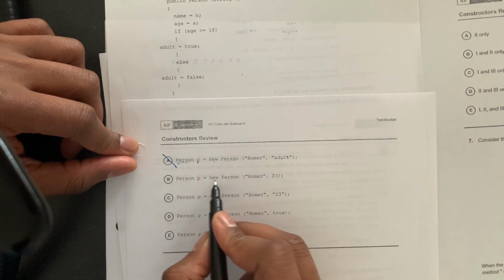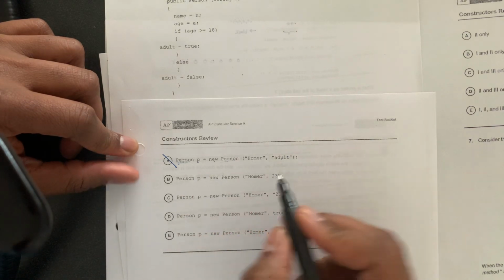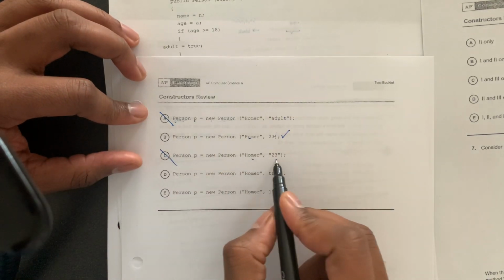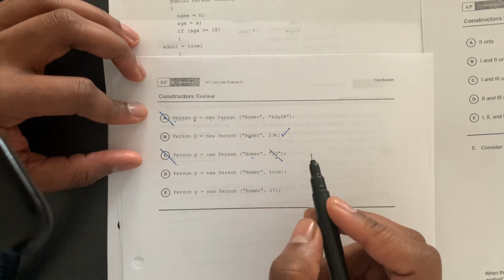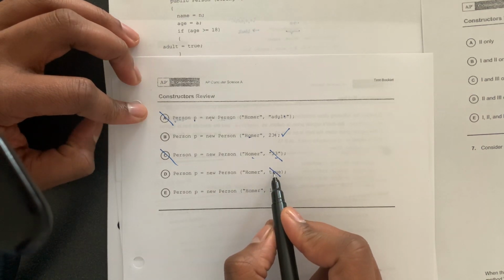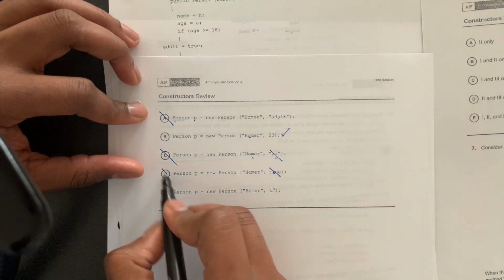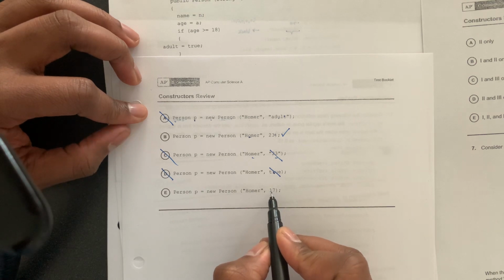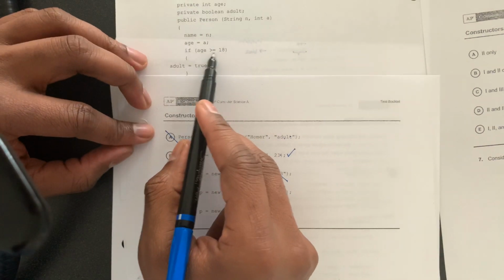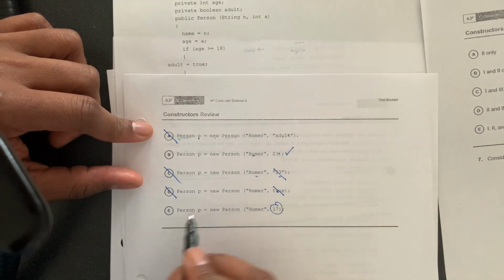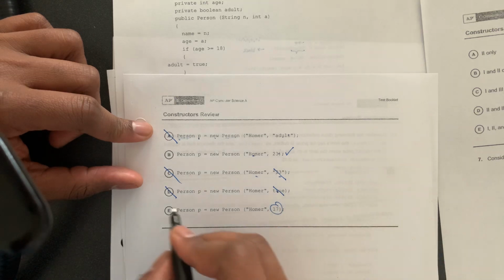B, we have P equals new person, Homer, and an age that's above 18. So that's going to return an adult because we have a string, we have an int. C doesn't work because we have 2 strings. String 23 is not the same as an int 23. The second parameter needs to be an int again, so Boolean value won't work. And for E, we have a string for Homer and an age that is an int 17, but we want to have an adult, so the age needs to be greater than or equal to 18. So even though it creates a proper person, E doesn't work.